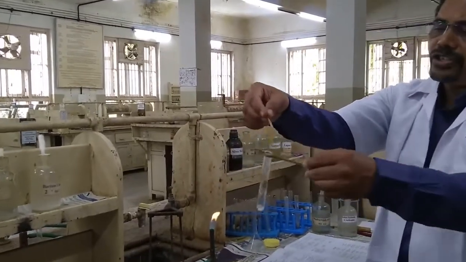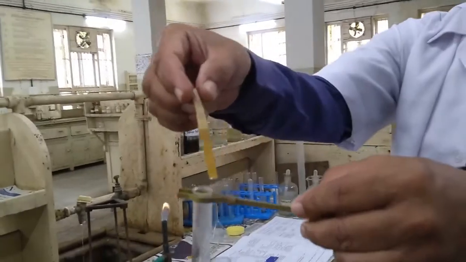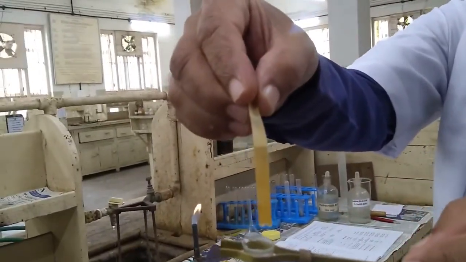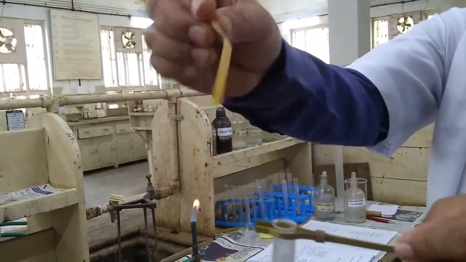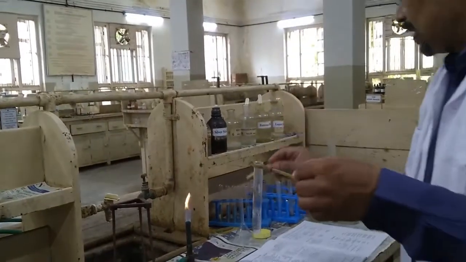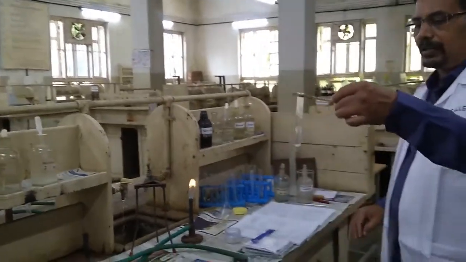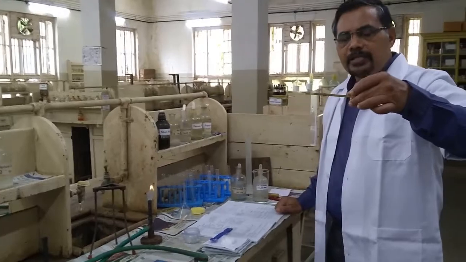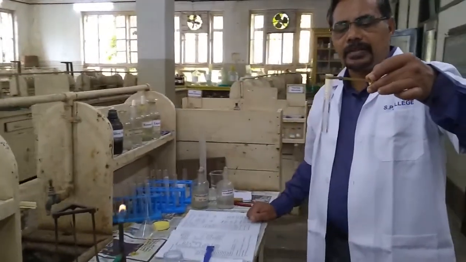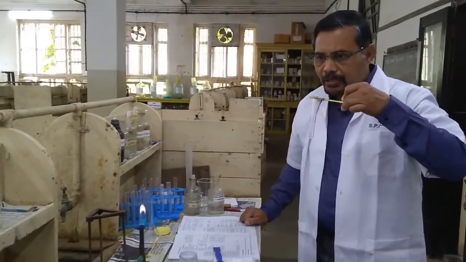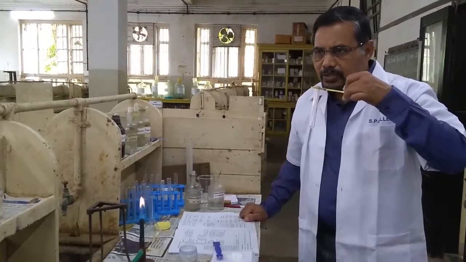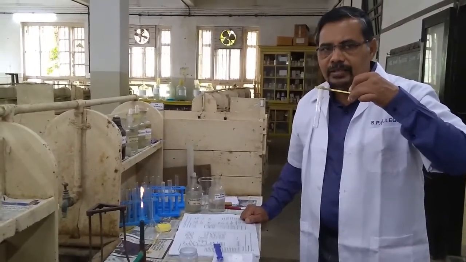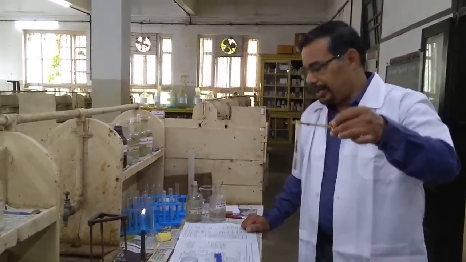So this turmeric paper becomes reddish brown, and that indicates the presence of NH4 plus radical. See the color change while holding this paper. Turmeric paper becomes reddish brown. This indicates the presence of NH4 plus radical. We can also test this NH4 plus radical by taking the smell. So the smell of ammonia gas can be easily identified.